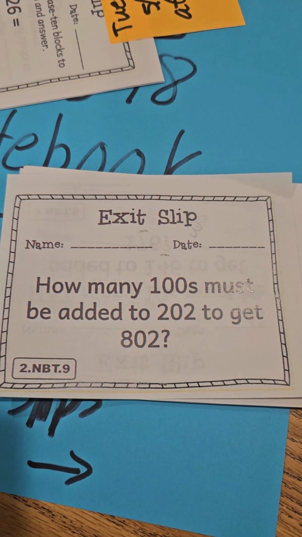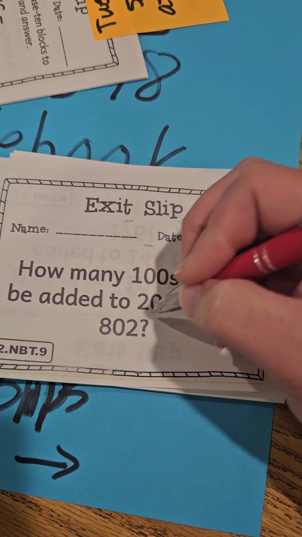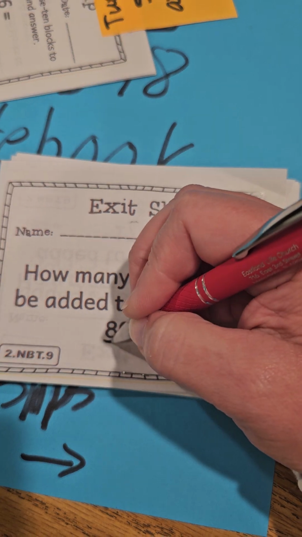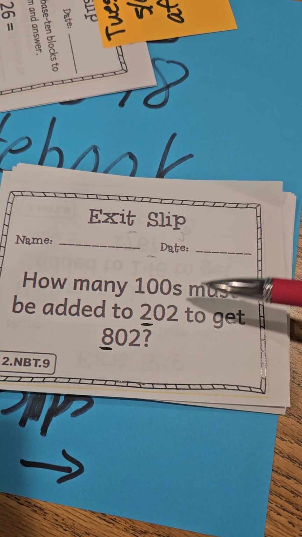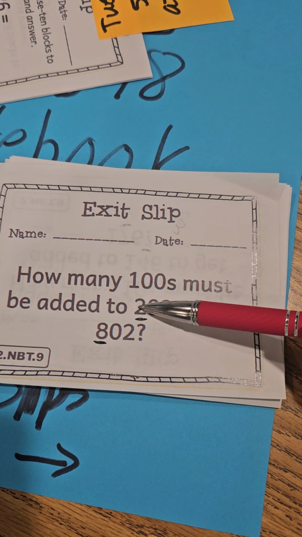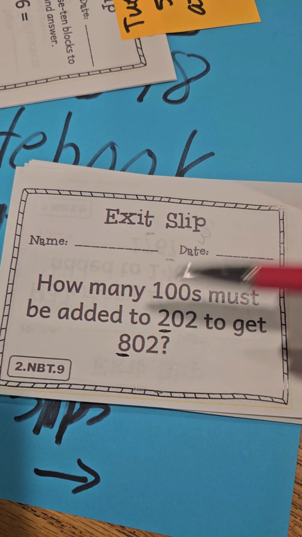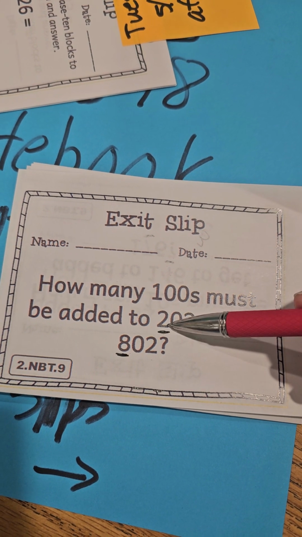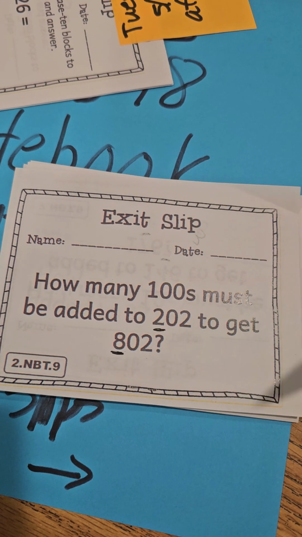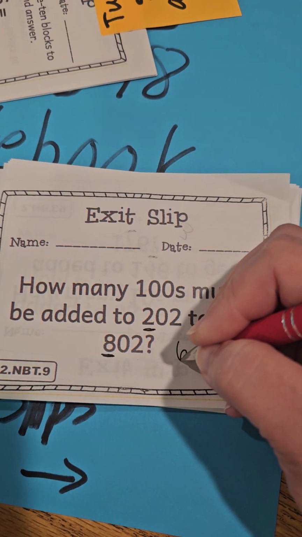How many hundreds must be added to 202? Underline the hundreds place. The tens is the same, the ones is the same, so we're looking just at the hundreds. And you just take 8 minus 2, or you could take 2 and know what to add to get to 8. So it is 6.